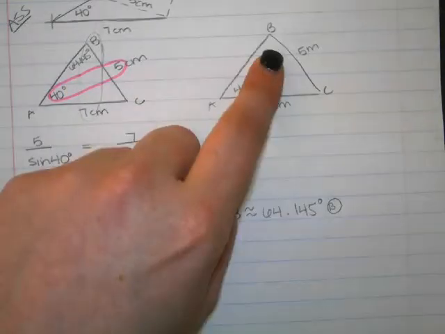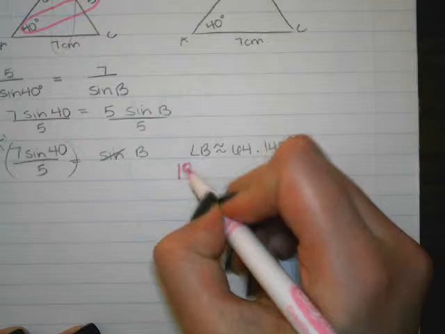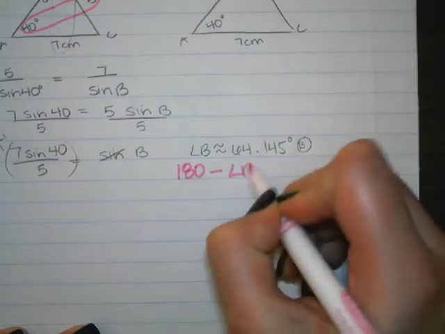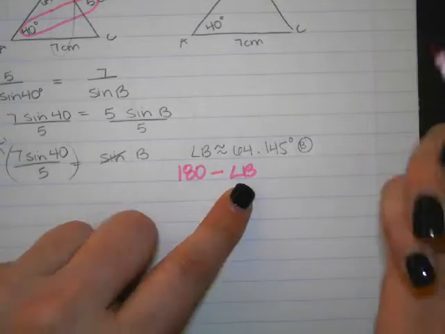The way that you find B in the second triangle is you do 180 degrees minus angle B. And that goes back to what we learned when we were doing, did we learn this yet for you guys? We did not. We learned this next unit. Never mind. You just have to memorize this.